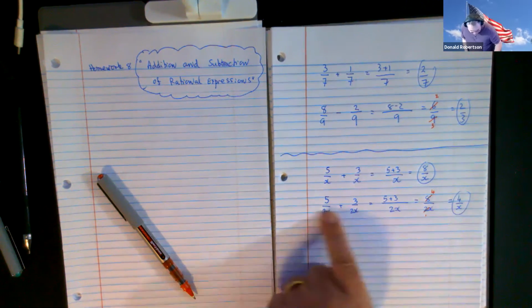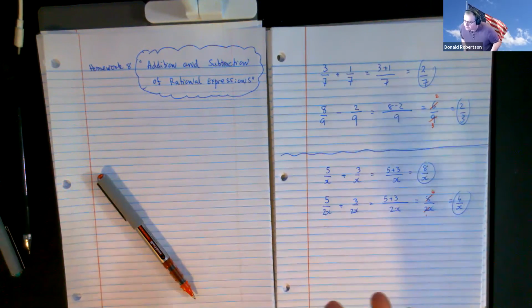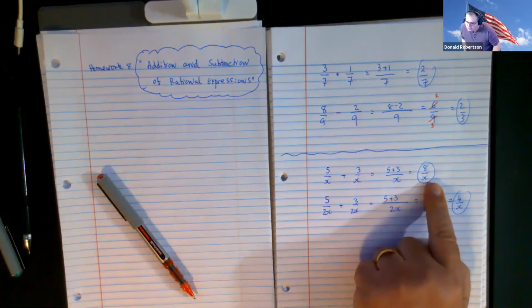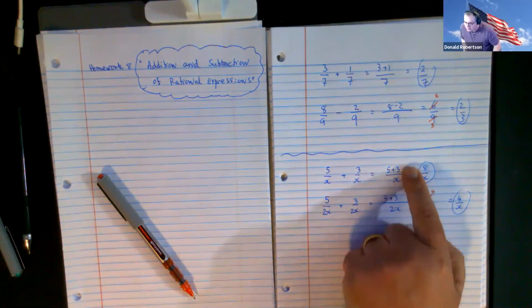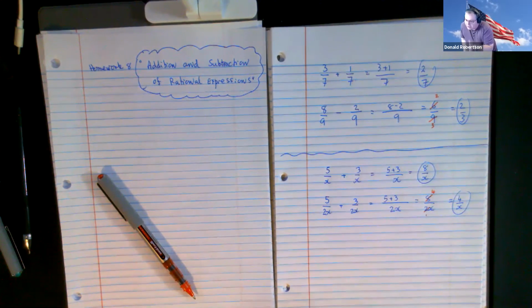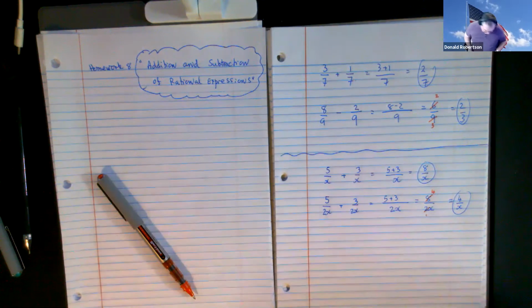It works even although they're x's, just like it works sometimes when you do numbers, right? Some fractions can be simplified like this one, some don't. Some rational expressions, things with x's in it, can be simplified, this one, and some can't. And so hopefully you can look at them and say, yeah, I can take that one a little bit further and simplify it down.